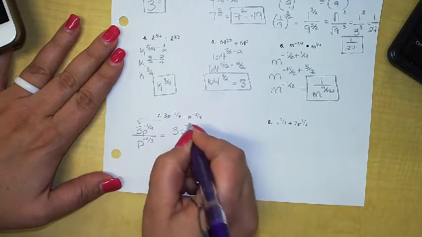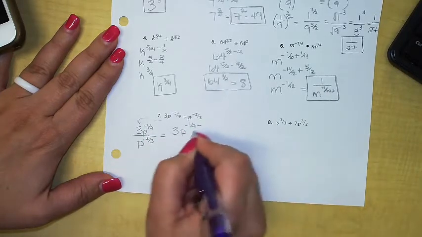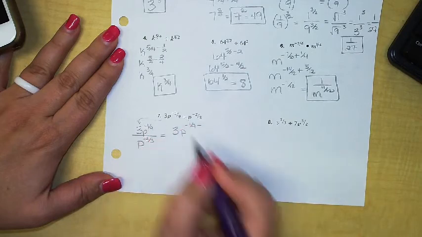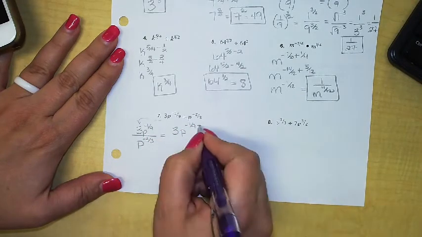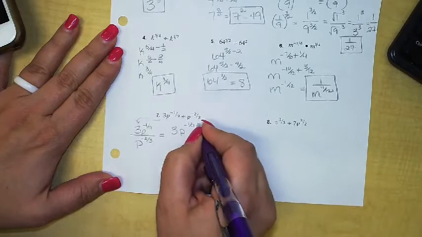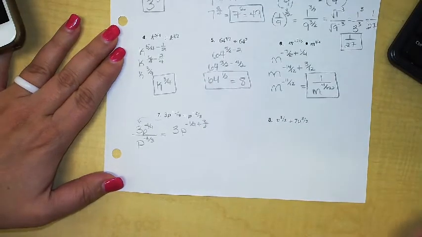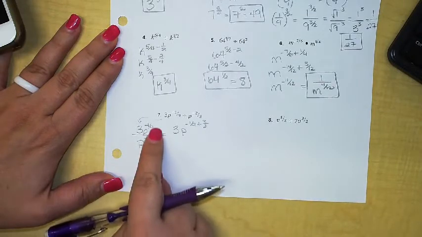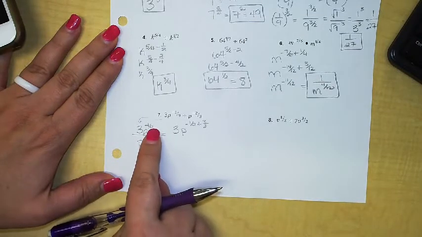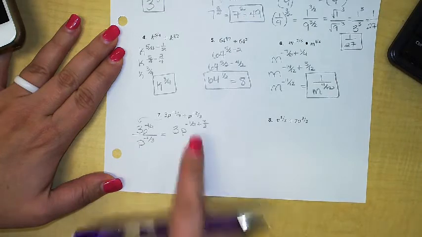Since I'm dividing, I would subtract that negative 1/9 exponent minus this negative. Except minus a negative is really just plus that 2/3. Okay, so the 3 is going to stay up there, and then I'm going to compute this by just doing this power minus that power, which gives me that.